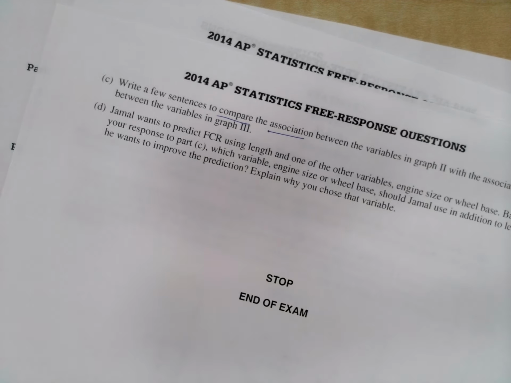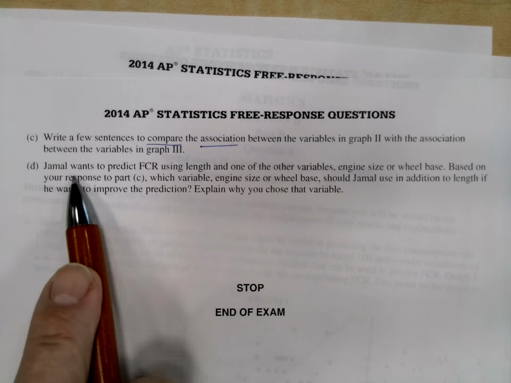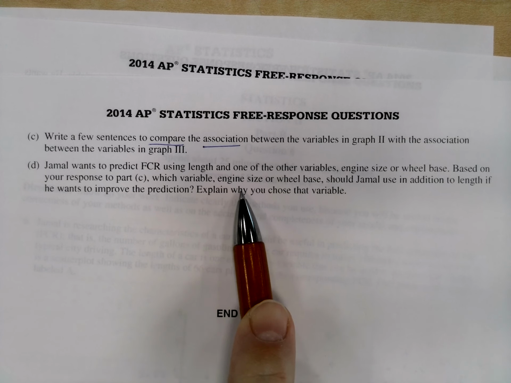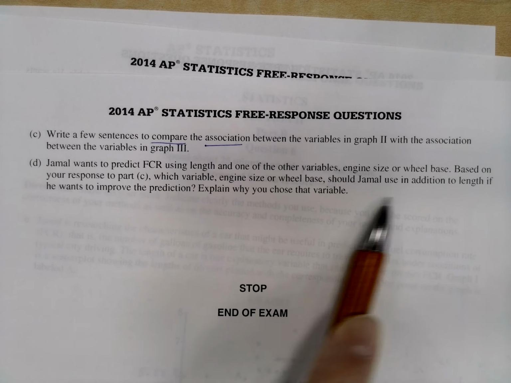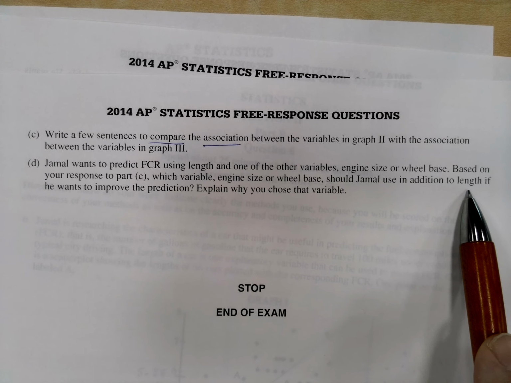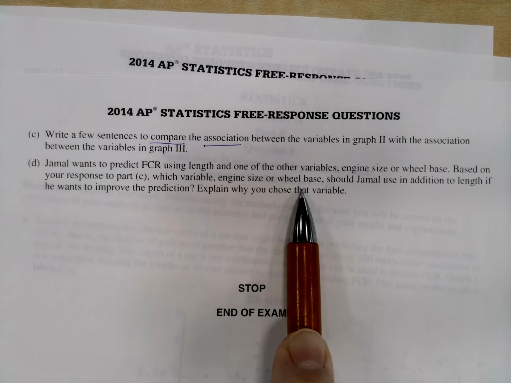Too many papers. Here we go. So last question. Jamal wants to predict FCR using length and one other variable, engine size or wheelbase. So based on your response in part C, which variable, engine size or wheelbase, should Jamal use in addition to length if he wants to improve the prediction? Remember, this is a composite. It's a double up. We're using length for sure, but we also want to use either engine size or wheelbase. So which one of these two should we use?